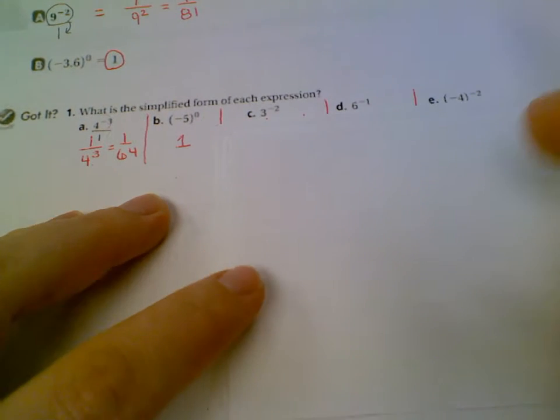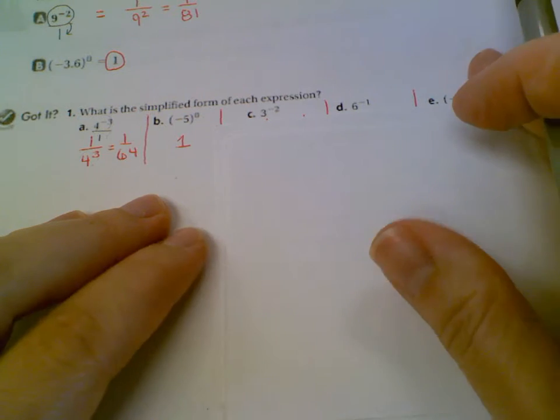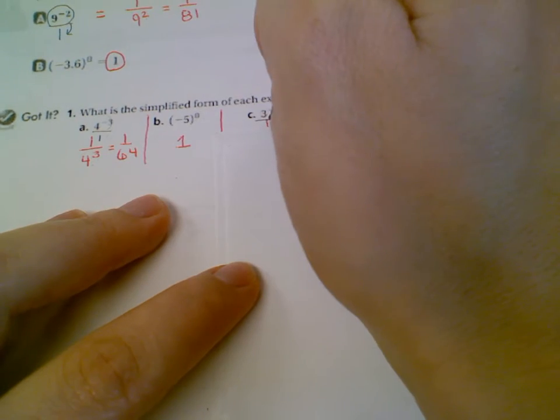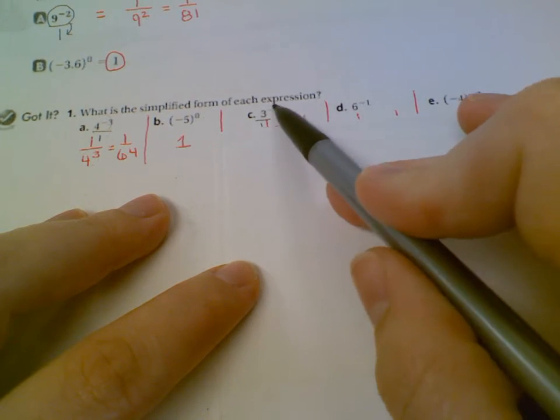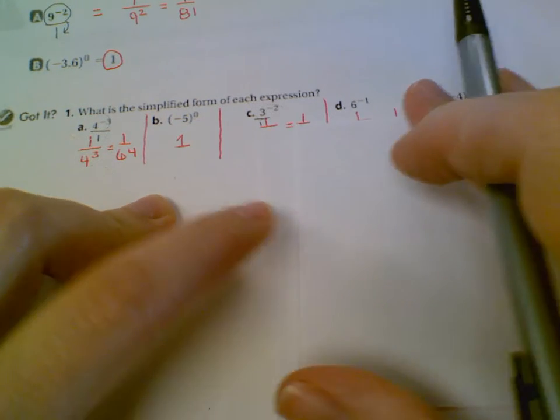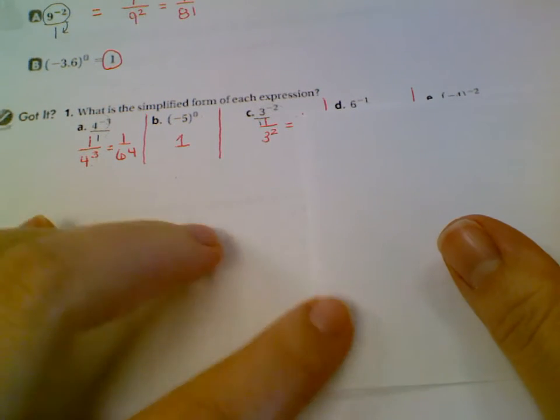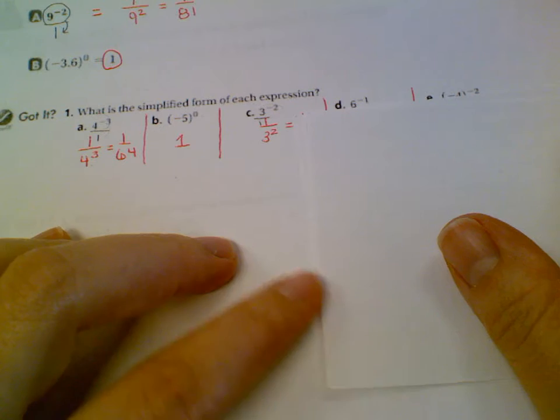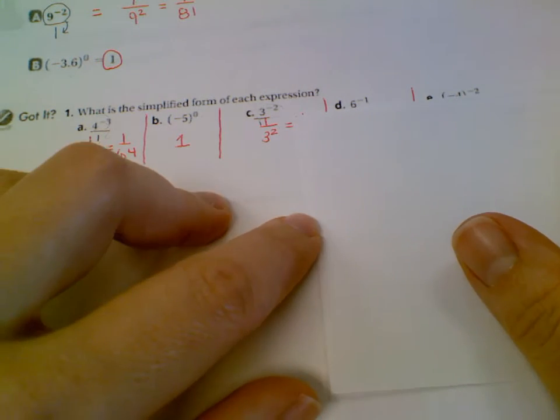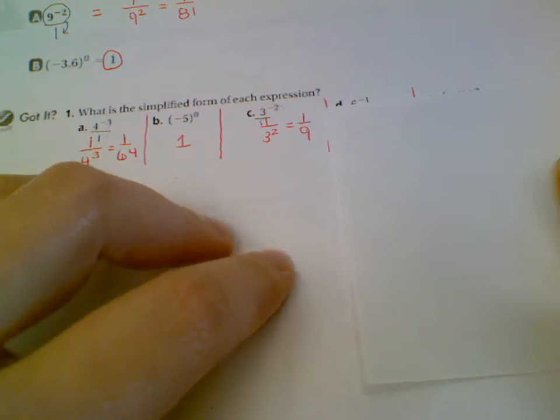So on letter C, I have 3 to the negative second. I would want to put that over 1, and I would move that whole thing to the denominator. So it would become 1 over 3 to the positive second power. Then I would evaluate 3 to the second, which is becoming 1 over 9.